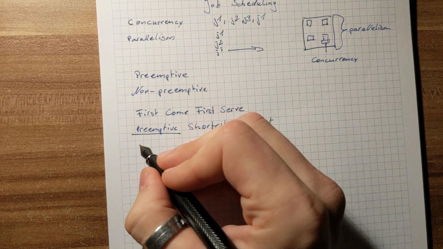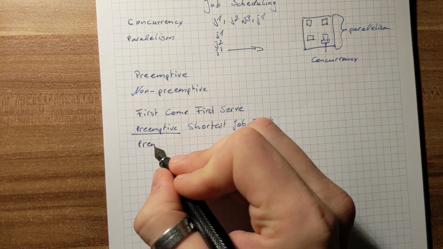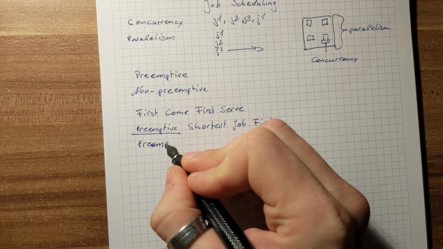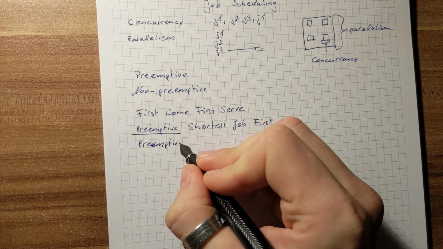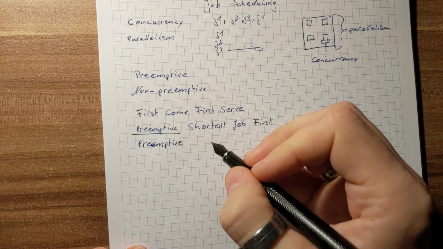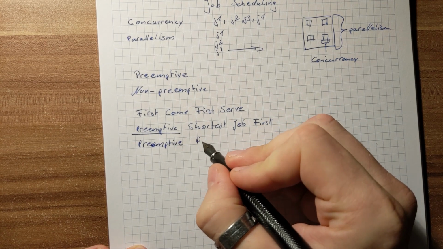Then we have another preemptive one, which would be preemptive priority.